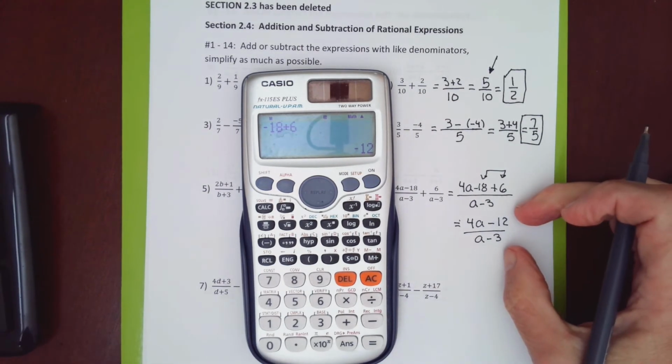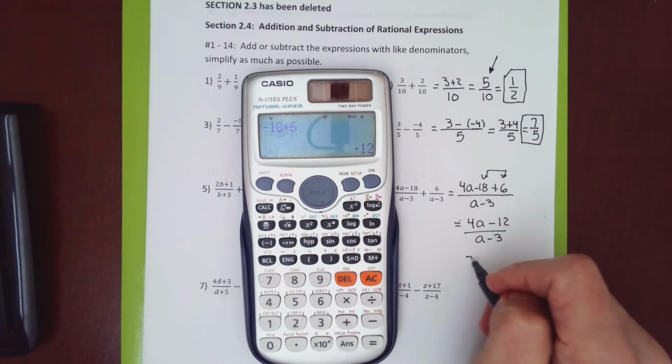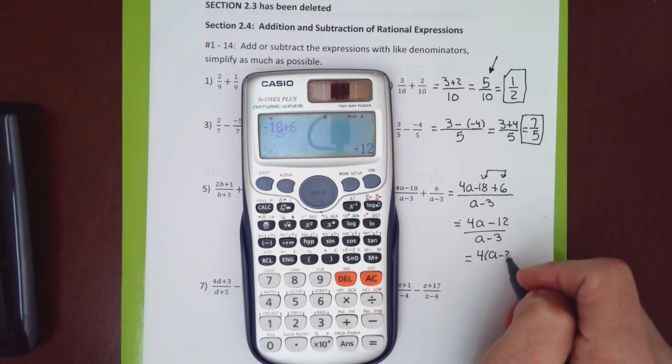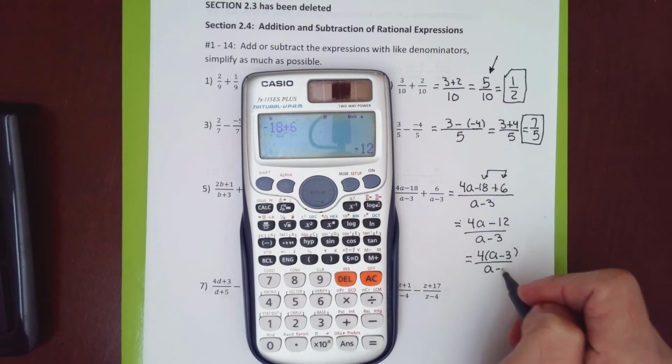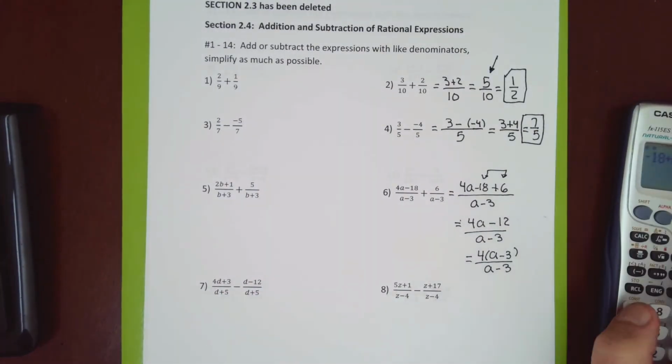This now is like a section 2.1 problem. Once I get the like terms combined in the numerator, I should see if I could factor, and if that factor might lead to some canceling. And that's going to be the case for the next few problems. The problems that start with common denominators, it's easy to make them factor and cancel.